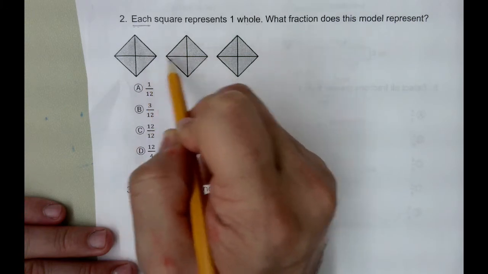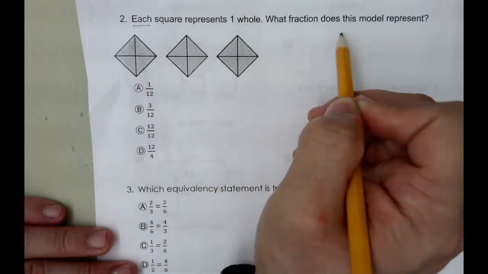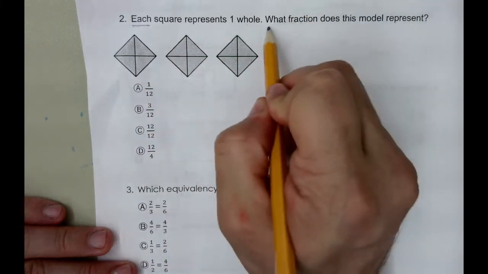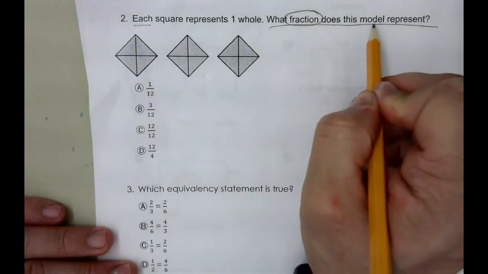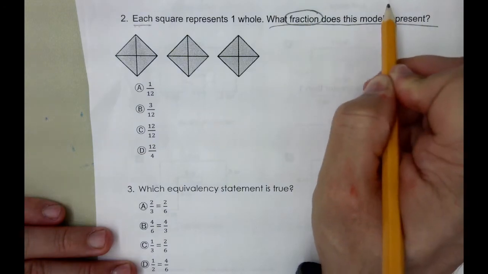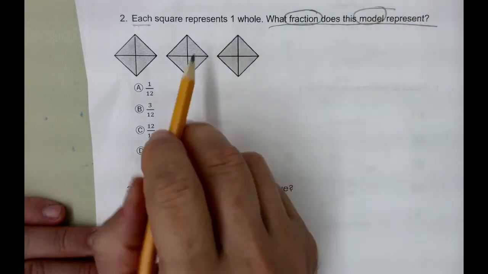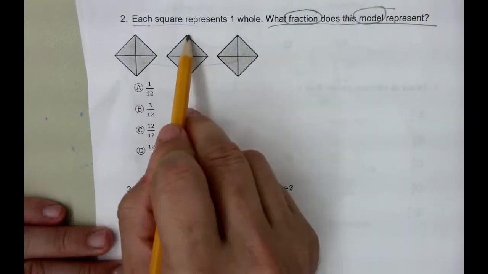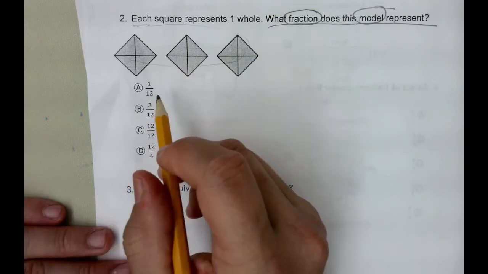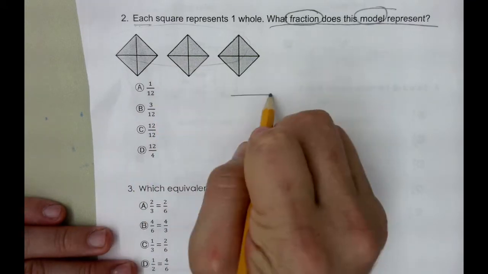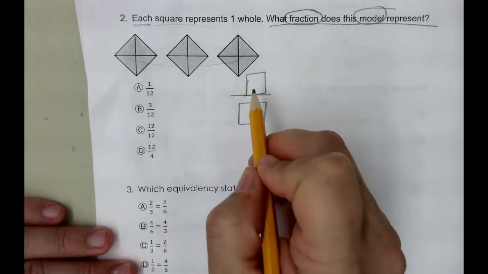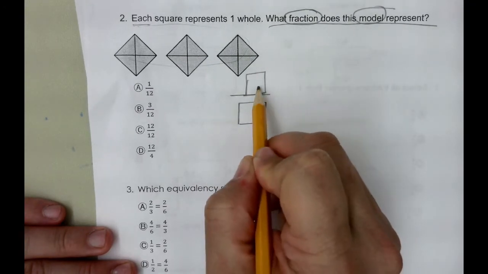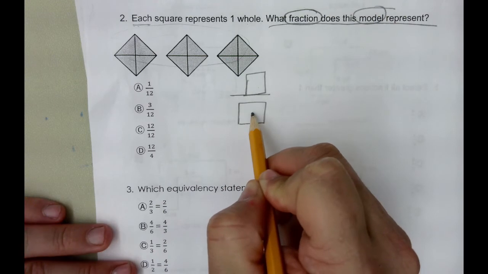So this is one whole, one whole, one whole. What fraction does this model represent? So this is the question, and we're talking about fractions. So model is important too. So this whole thing is a model, and we got to find the fraction. The first thing we're going to do is make a fraction with the unknown boxes. So we don't know what the numerator is, we don't know what the denominator is.